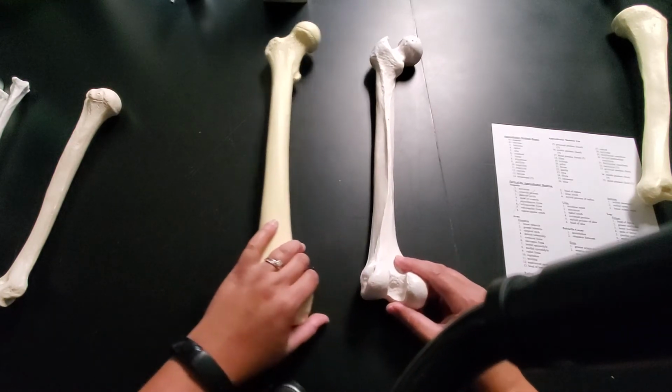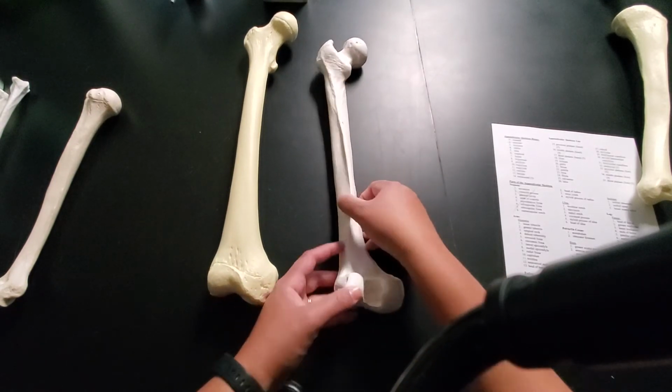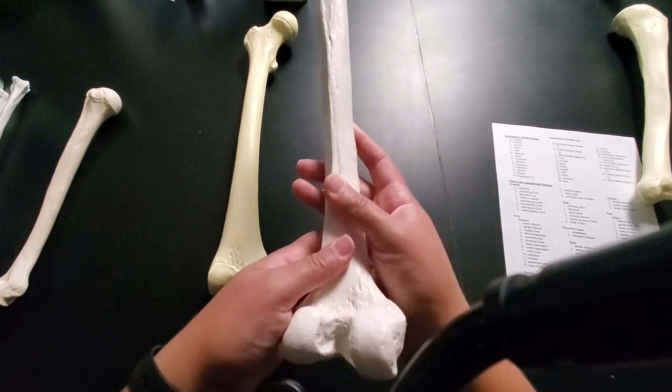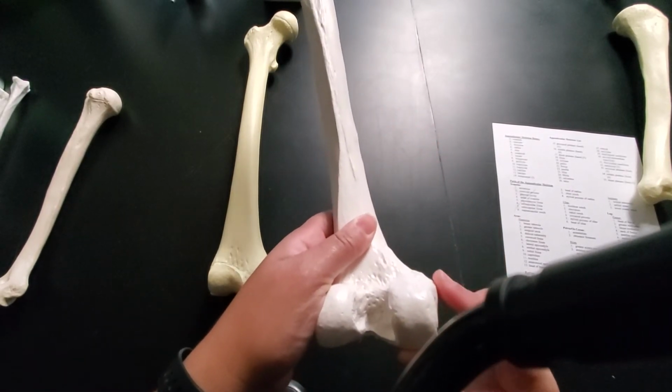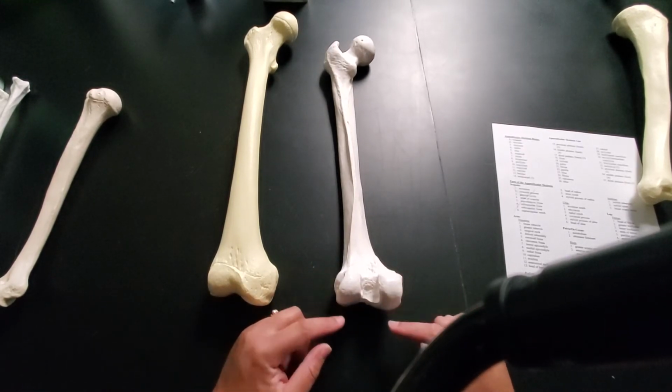The epicondyles are a little easier to see on the posterior aspect. So if you notice up here, you see the condyle here, and then you see this kind of projection upward here. Same thing, condyle here, this little projection. Those two little projections are the epicondyles. Epi means above, so they're above the condyles.